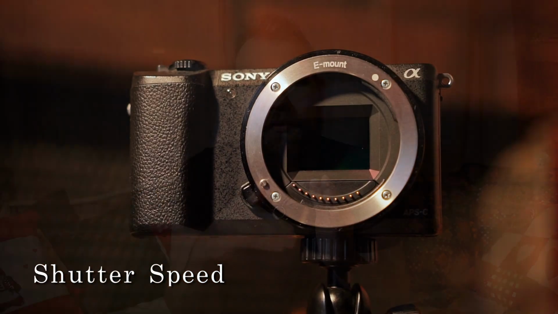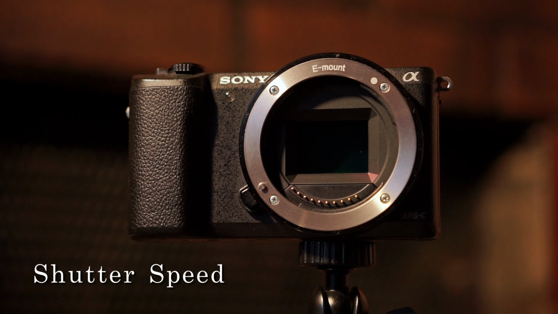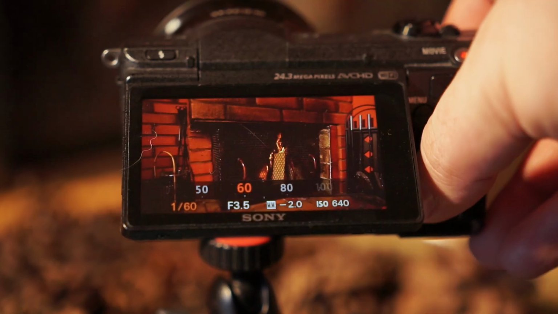First, let's talk about shutter speed. Your camera takes an image by opening the shutter in front of the sensor, letting light hit that sensor, and then closing the shutter again. How long that shutter is open and how long that light is allowed to come into that sensor is your shutter speed. This is usually measured in parts of a second.